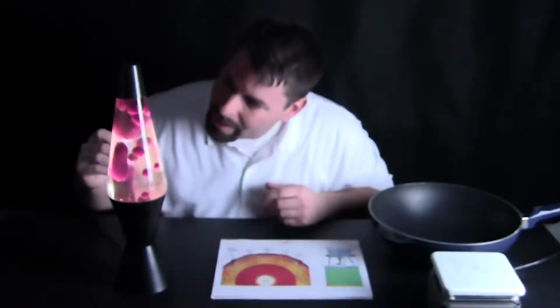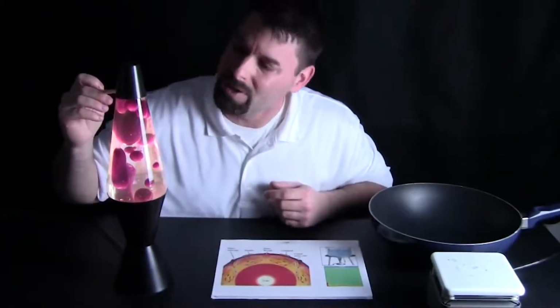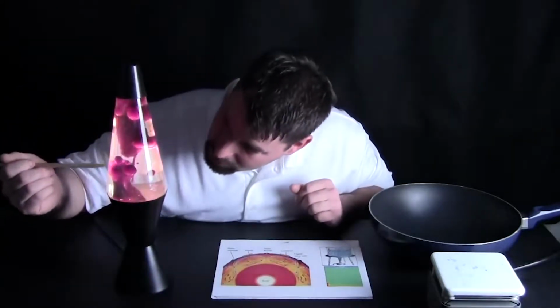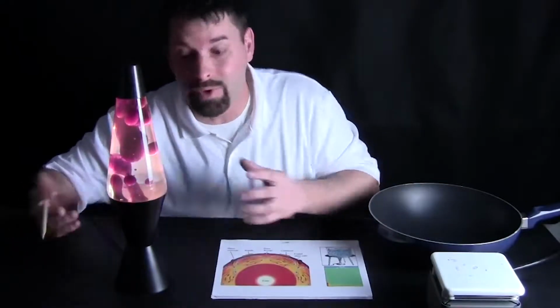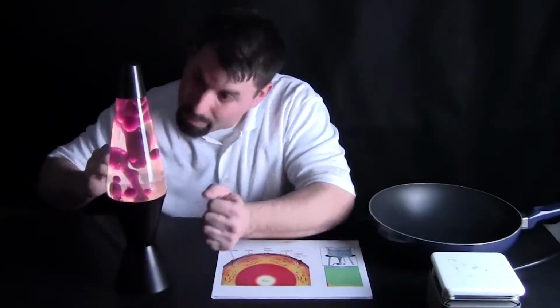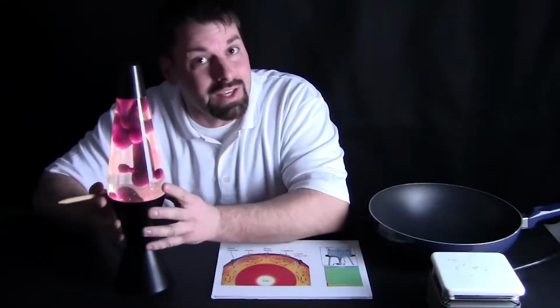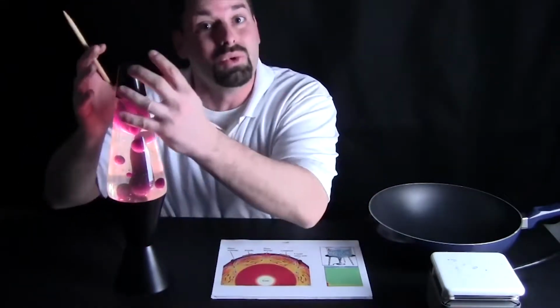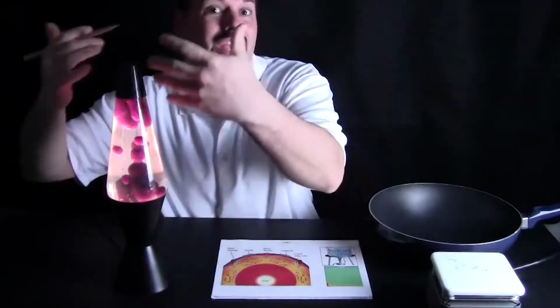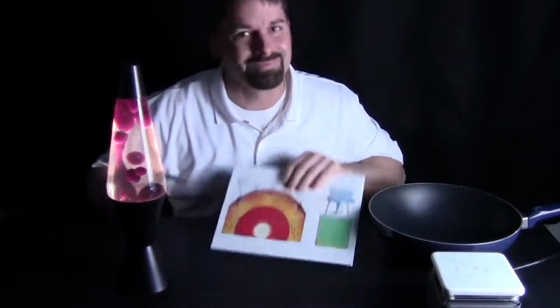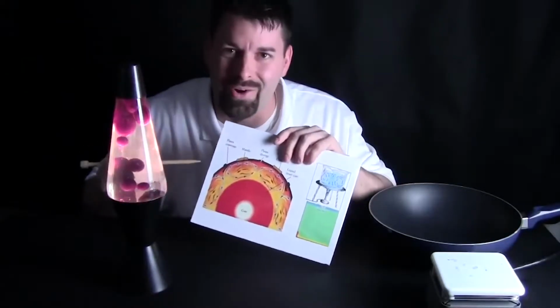Why? Well, as the heated wax moves to the top, it just hangs out there, and it's cooling off. And when it cools off, it drops. It drops back down, and when it drops back down, it gets heated back up and moves up. It cools off and moves down, and it gets heated up and moves up, and it cools off and moves down. It's this cycle. It's happening in the lamp. And wouldn't you know, the same thing happens in our Earth.